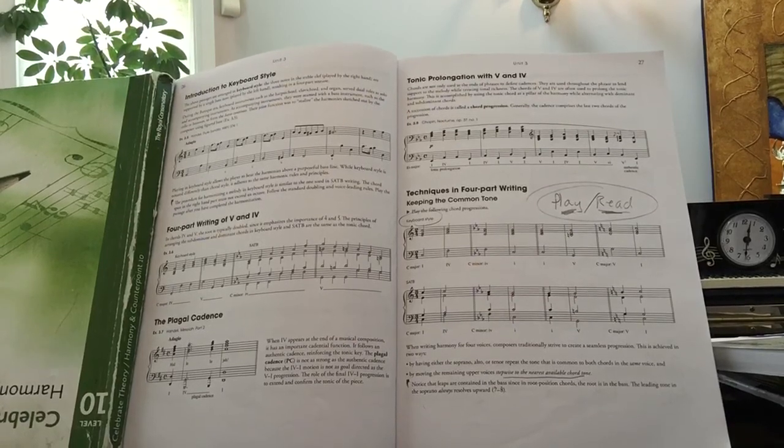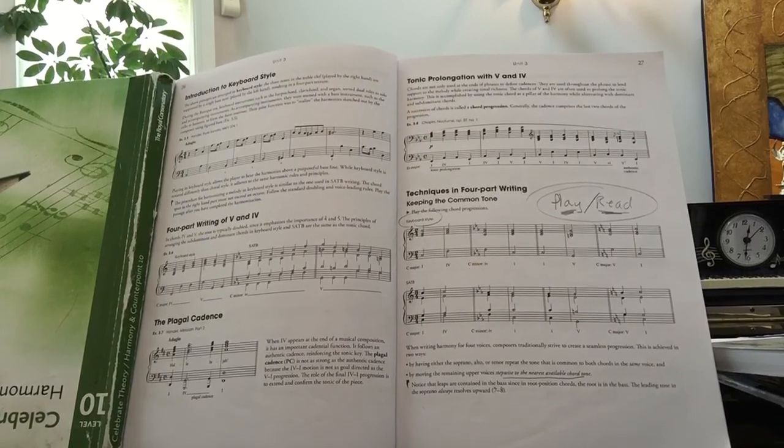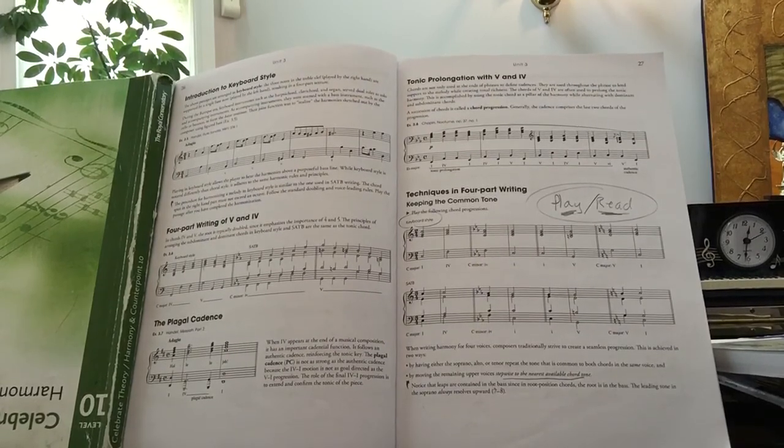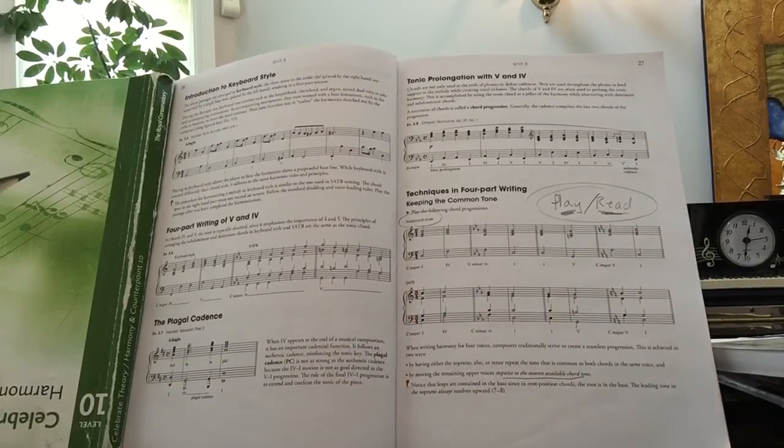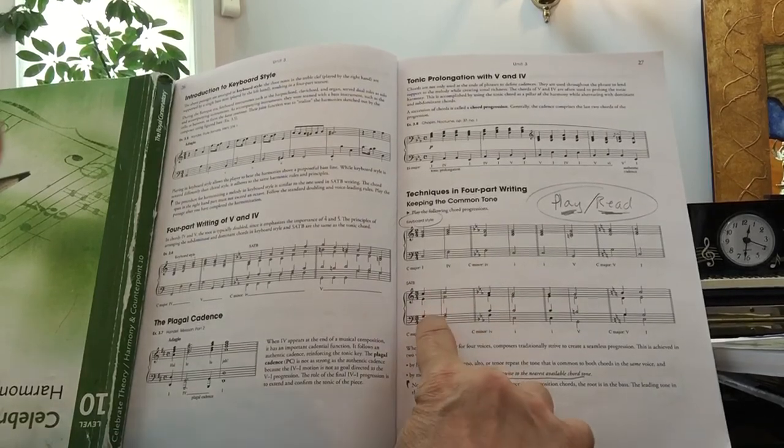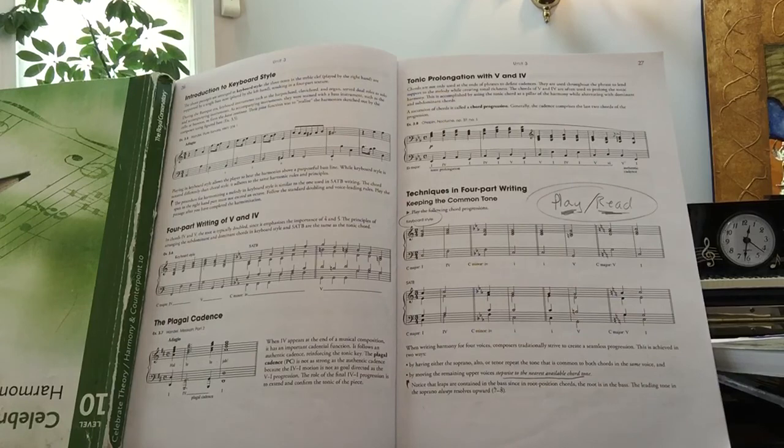So it's not vocal style, it's keyboard style, how you would play it at the piano. 1 to 4. 4 to 1. 1 to 5. 5, major now, C major, and to 1. And in SATB will not sound any different except it's opened up. 4 to 1, sorry, 1 to 4. 1 to 4. 4, C minor to 1. 1 to 5. And 5 to 1 at the end.